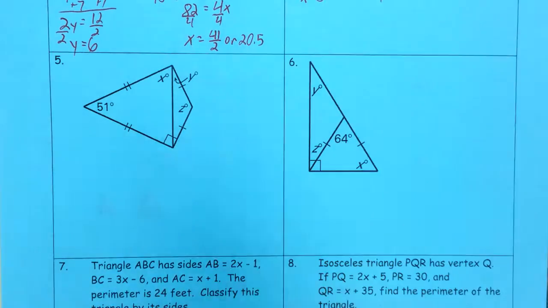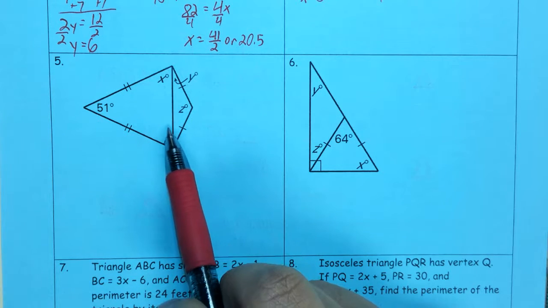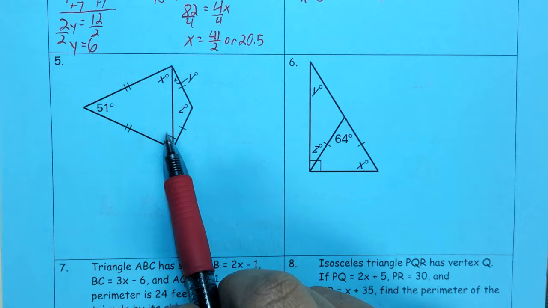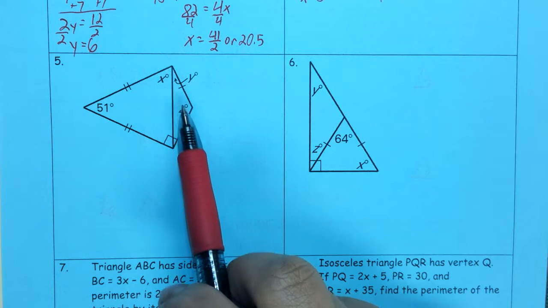So go ahead and here's example 5. Take a look at it, figure out what you need to do. I'm going to pause this video, and when you pause this video, see if you can come up with where to start. My suggestion: solve for x first, which will let me know what the angle is down here, which will let me know this angle over here, which lets me know what y is, which lets me know what z is.